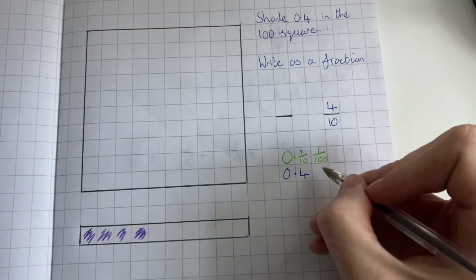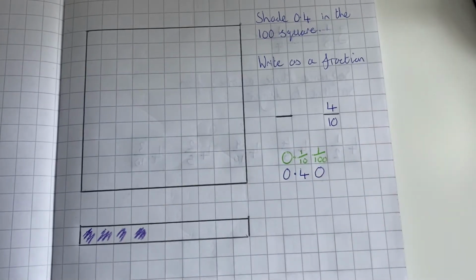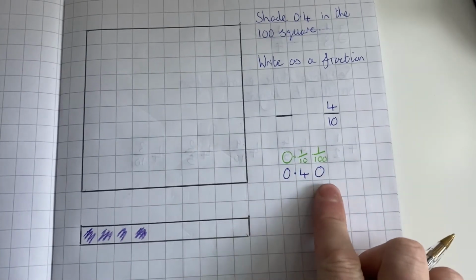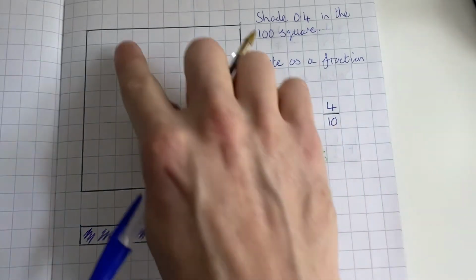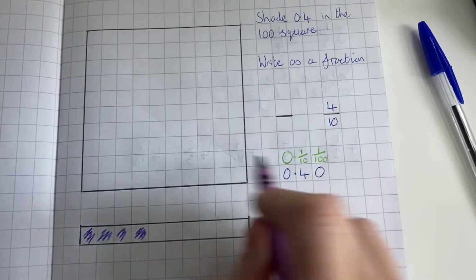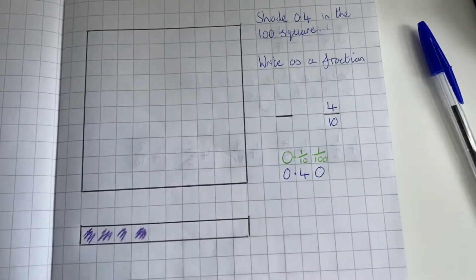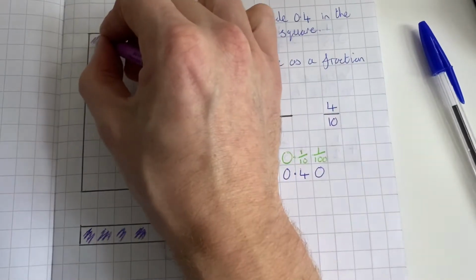Now, if we put a 0 in the hundredths column, this now says 0.40. And now we can colour in, shade in 40 squares on our 100 square. So I'm going to quickly do that.